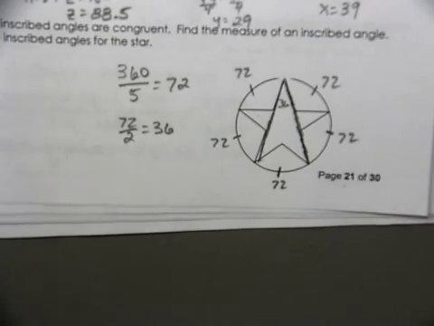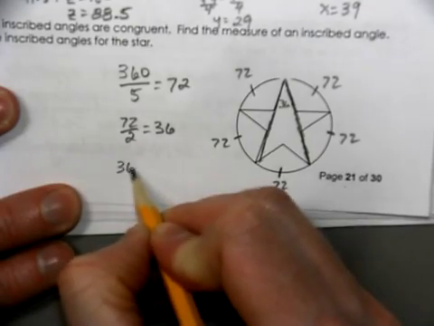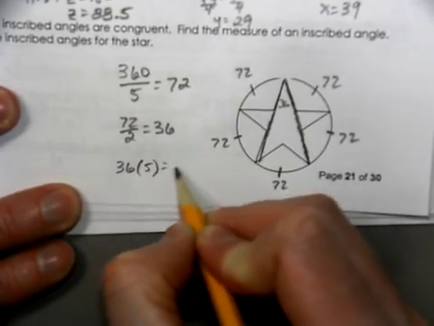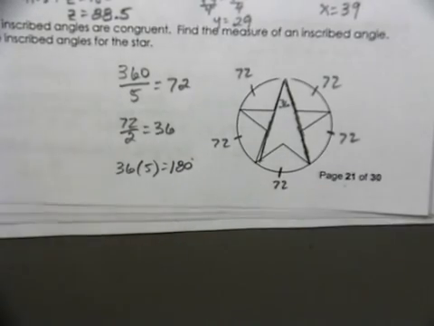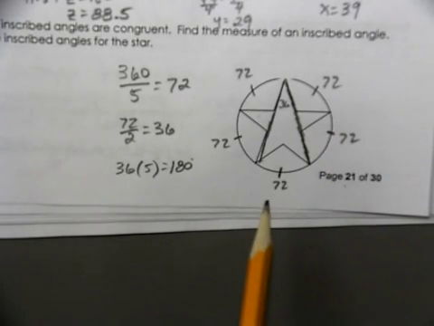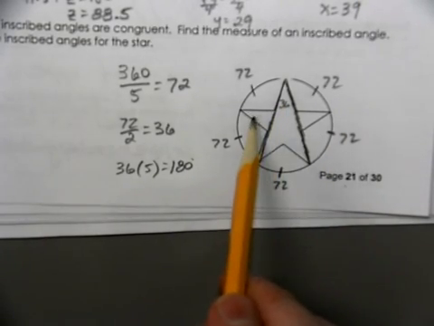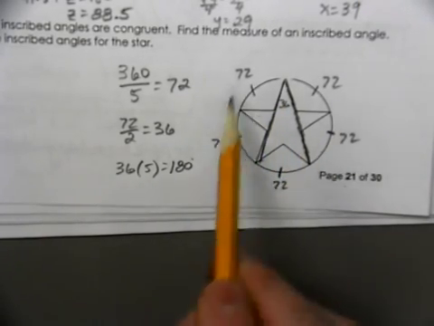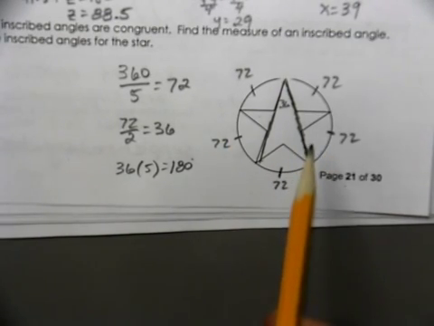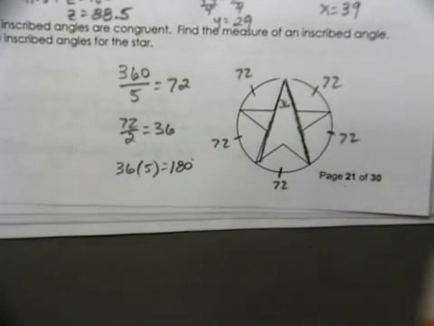Actually, all 5 of those angles. We have 36 5 different times, and that's going to come out to be 180 degrees. Because if all the way around is 360, and these angles are accounting for 100% of it, and they're all half of that sum, so they have to be half of 360 again, which is 180.